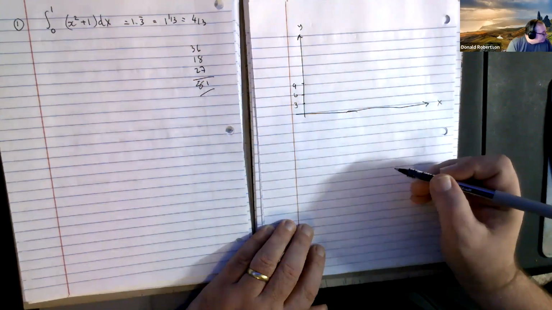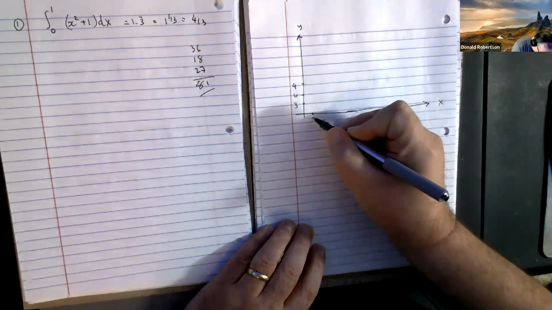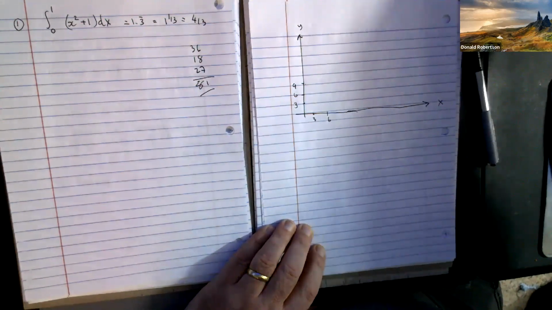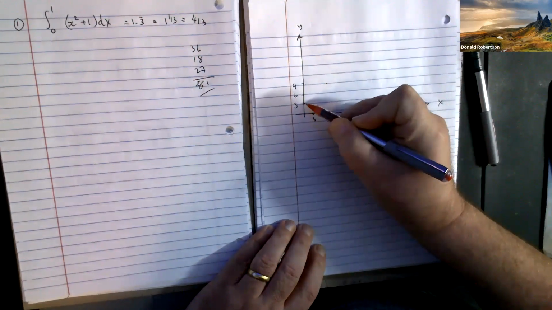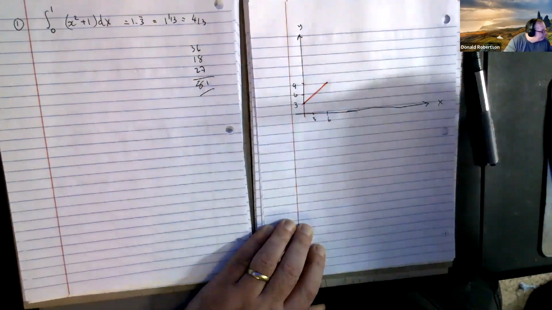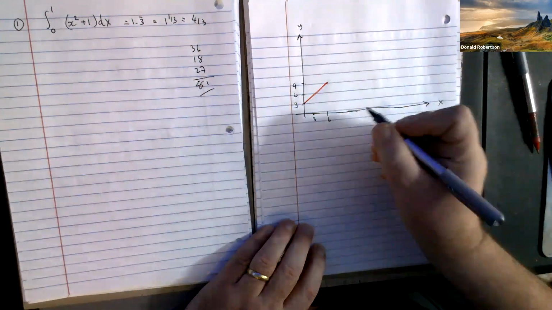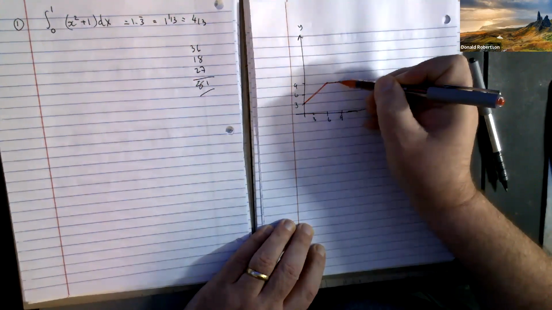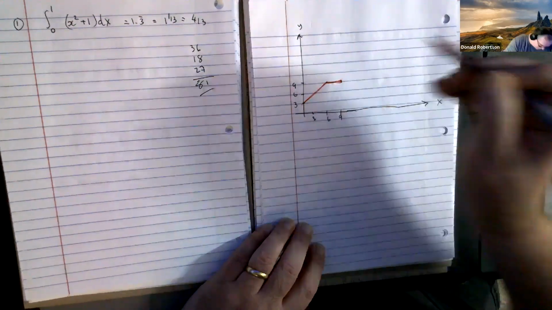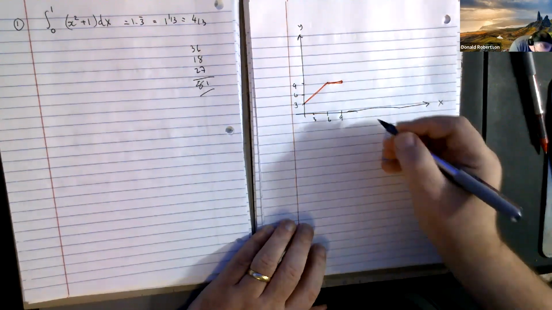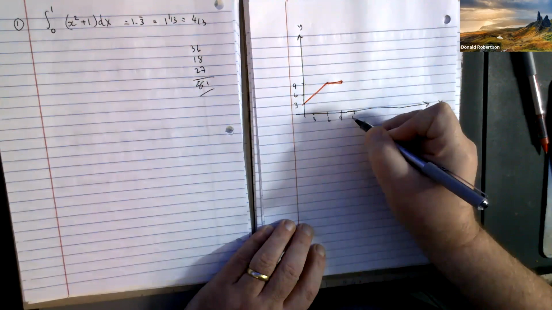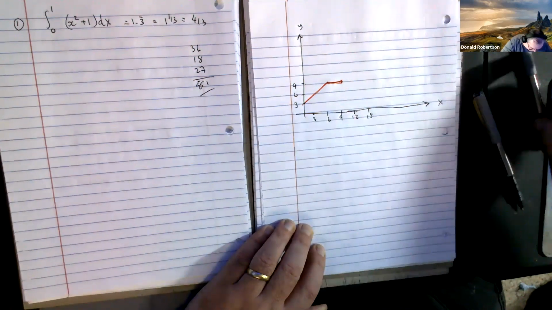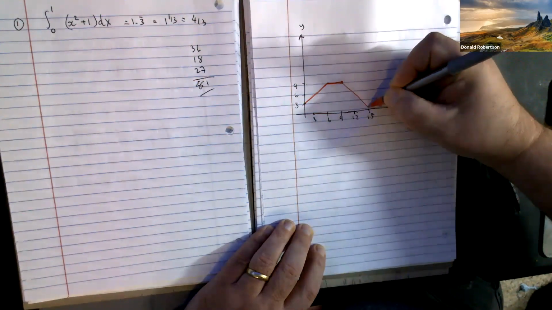Okay, that's as far as it goes that way. Then it goes 3 and 6. So our shape goes from here to here. Okay, that's good. And then 6 to 9 goes along with it. That finishes there. And then it goes to 15, I believe. So 12, 15. And then it goes down to here.